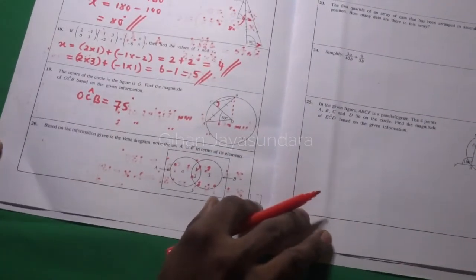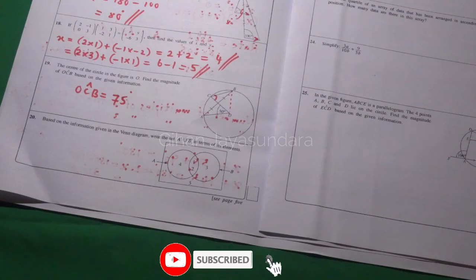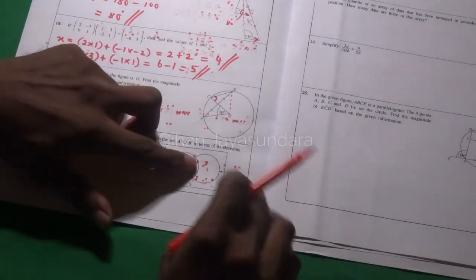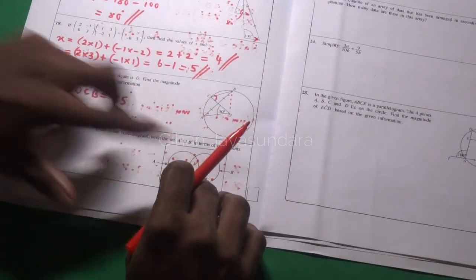Right, 20th one. Based on the information given in the Venn diagram, write the set A dash and the union of A dash and B dash in terms of its elements. So A dash is 3 and 5.